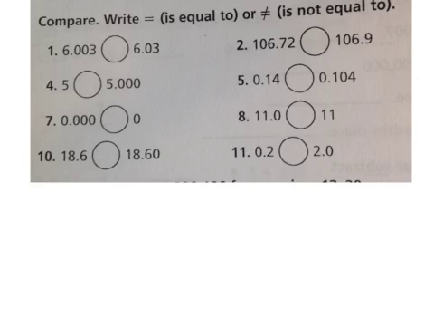Now flipping to the remembering side, make sure you read the instructions. The instructions are asking that you're either going to write an equal sign because it's equal to, or the inequality sign, which is not equal to. So in other words, are they the same or are they not the same? So if I'm looking at 6 in the ones, 6 in the ones, 0 in the tenths, 0 in the tenths, 0 in the hundredths, 3 in the hundredths, those are not the same.